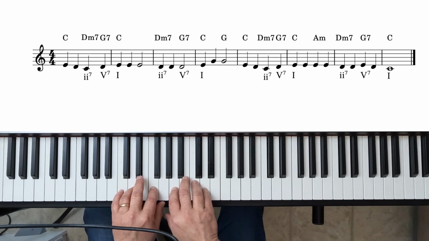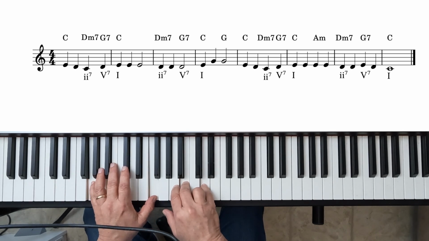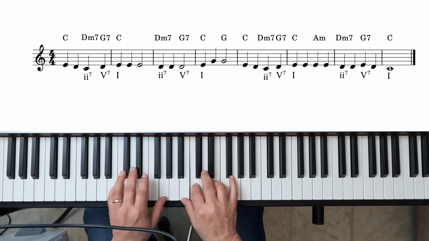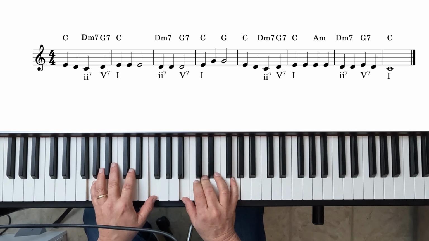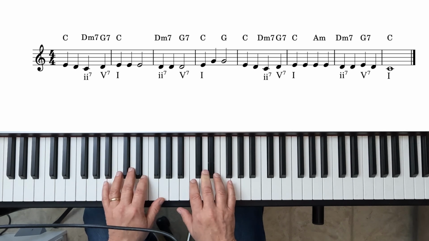We can even do it again. 2, 5, 1. And you can go back to G or G7 there if you like. And you can even do it here again.